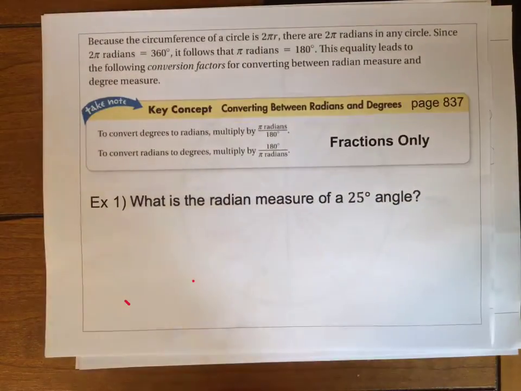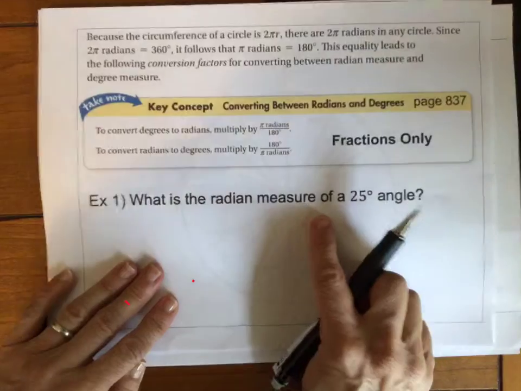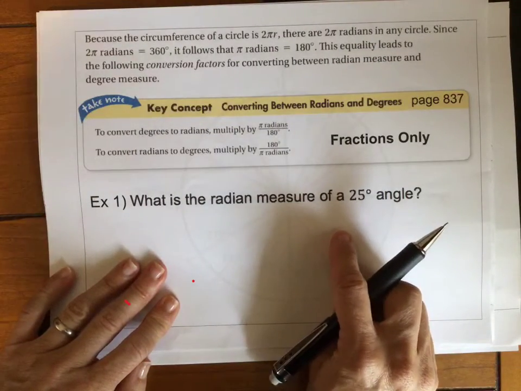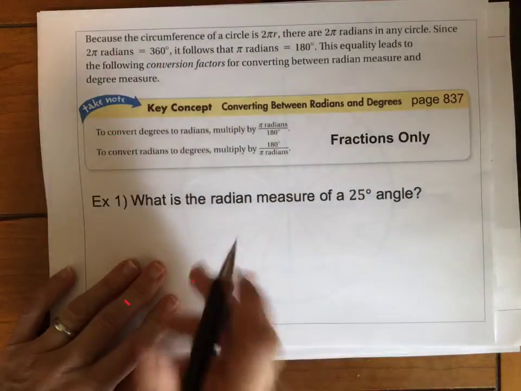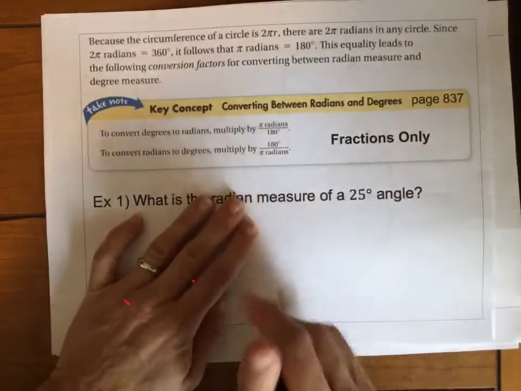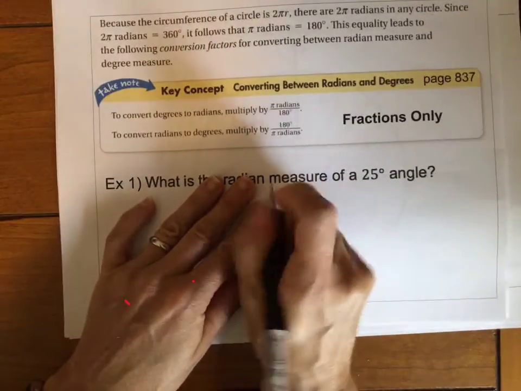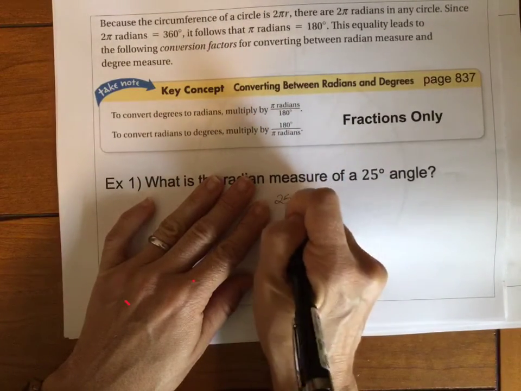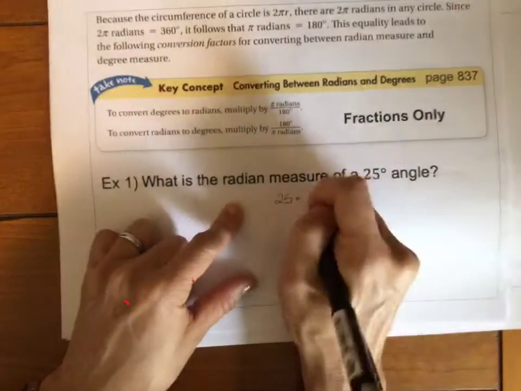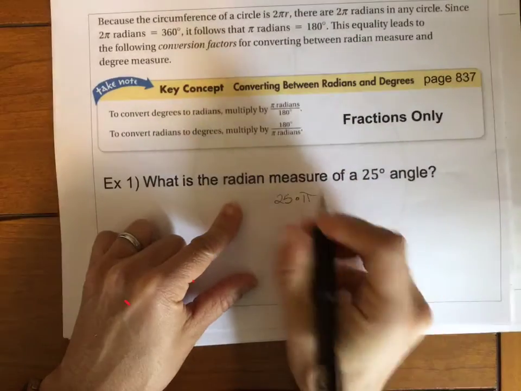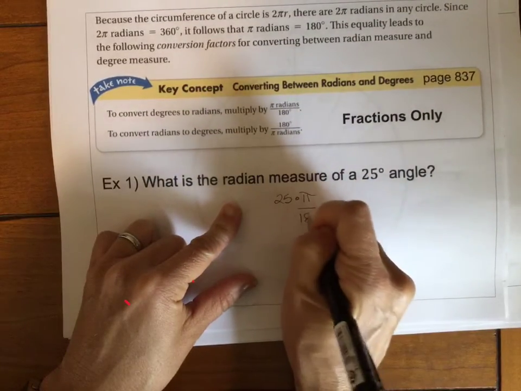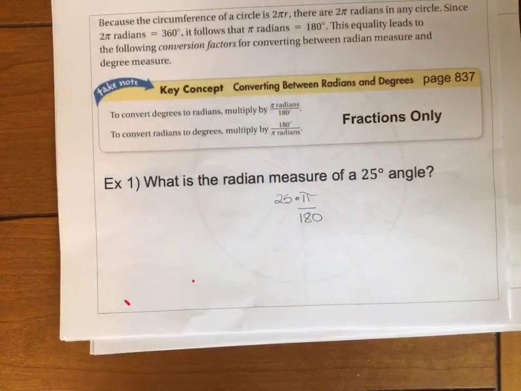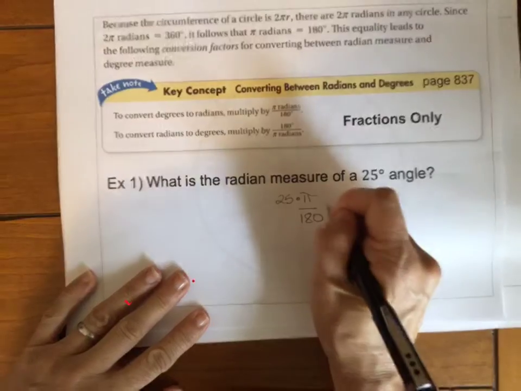So if we were going to do that here, what is the radian measure of a 25 degree angle? So to convert from degrees to radians, we would want the pi to be on top when we multiply. So I'm going to have 25 times pi all over 180. That's how I convert it to radians.